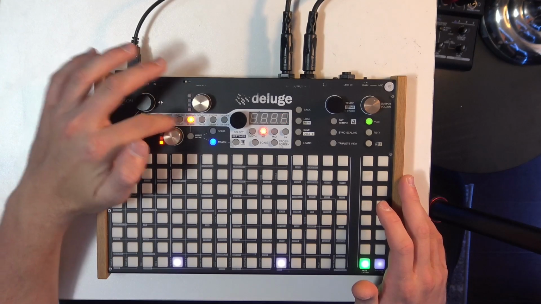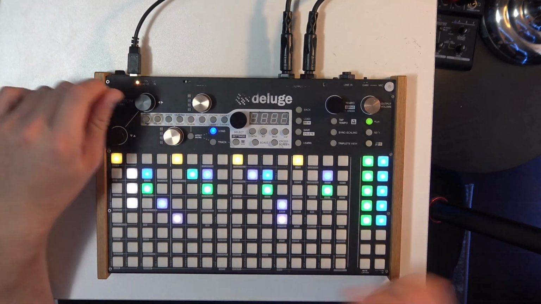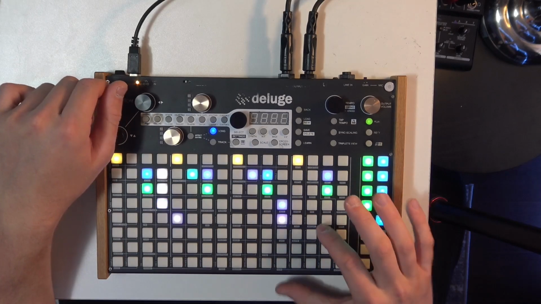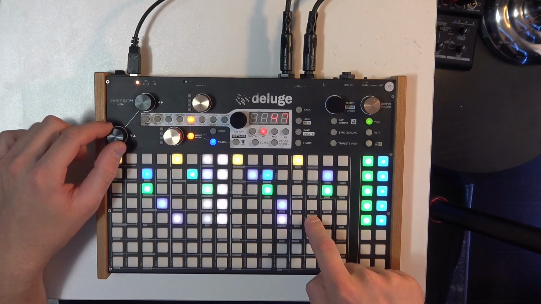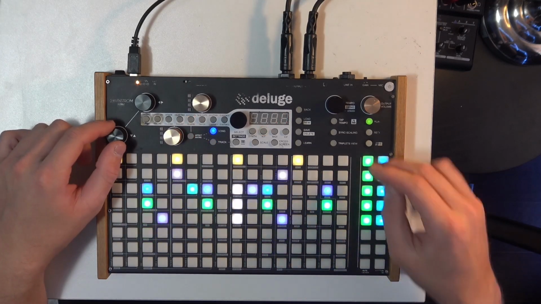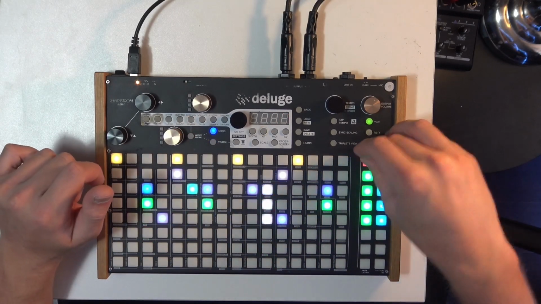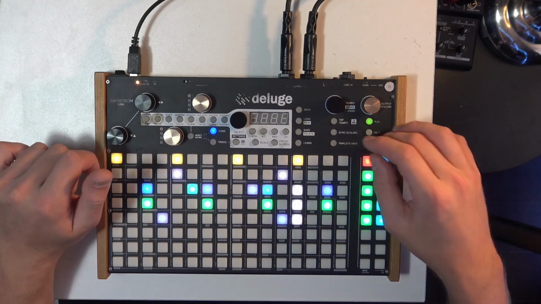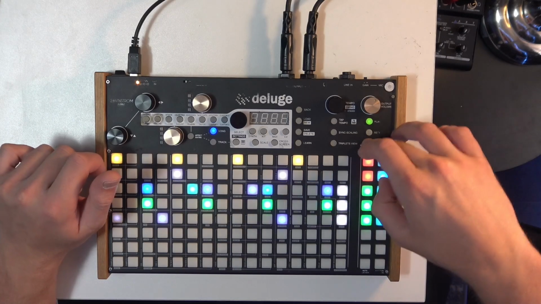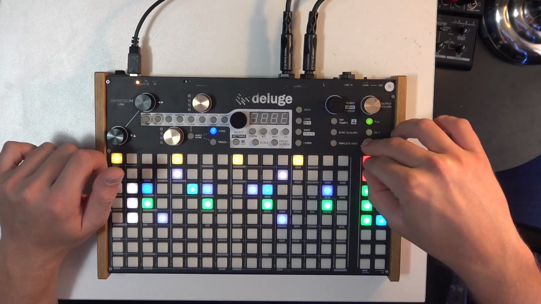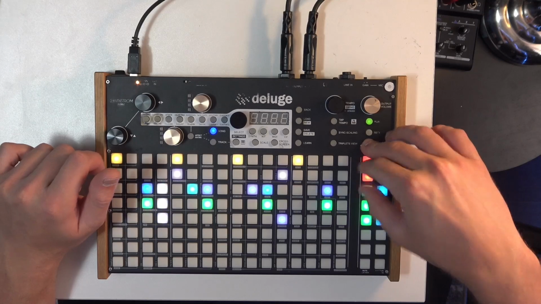And now that I have the clap, I'm going to hold this and use this knob to bring it up. That way my kick and snare are next to each other, and if I want to mute them, I can do that really fast, holding down Shift and selecting the mutes.